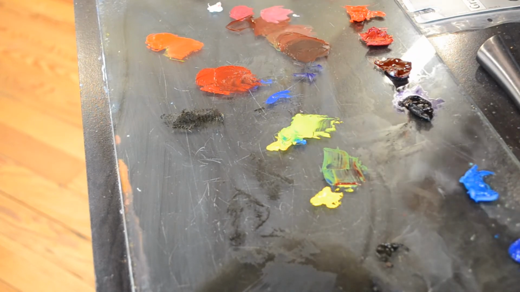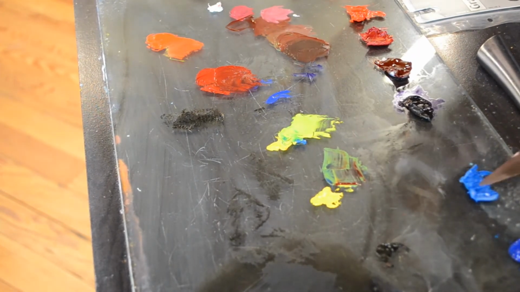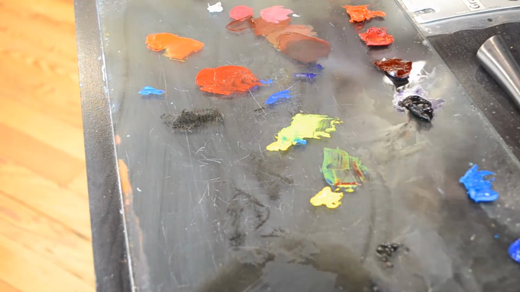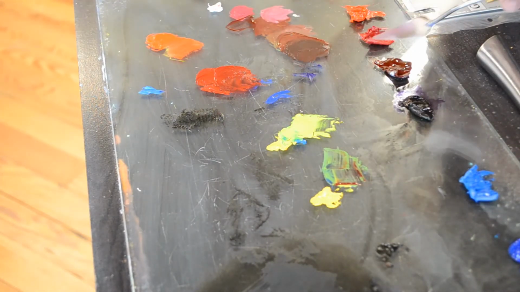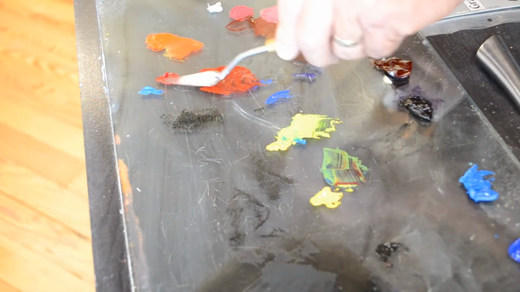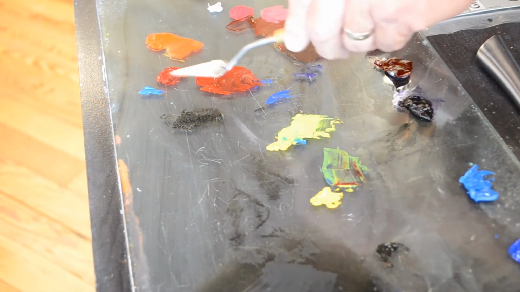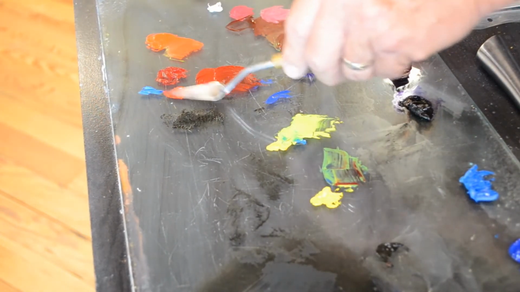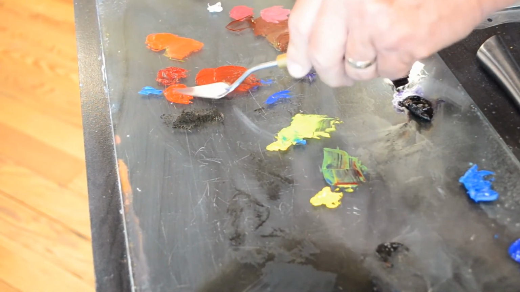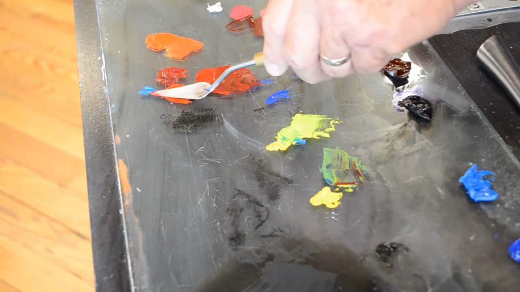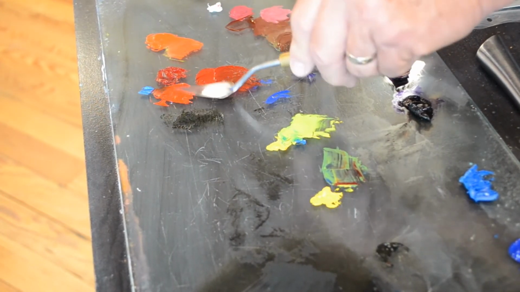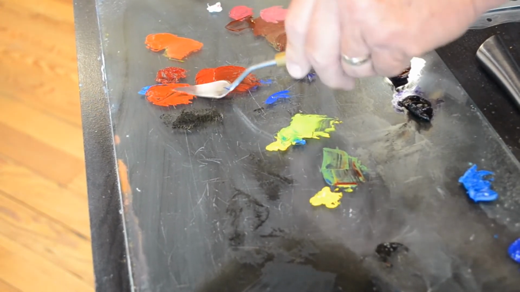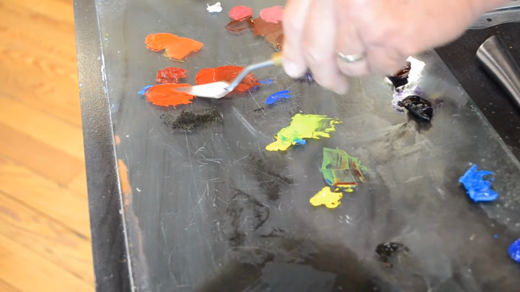Now, if I wanted to get it to stay lighter, I could use that same red. Oops, that's not the right red, is it? There we go. Use that same red and use a lighter version of blue. If I do that, it's not going to get darker, it's just going to get cooler.